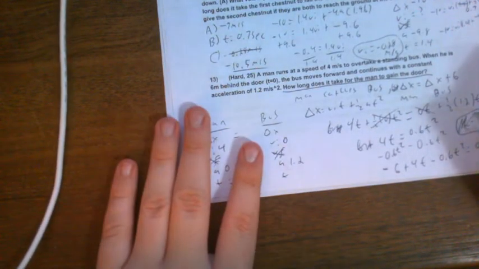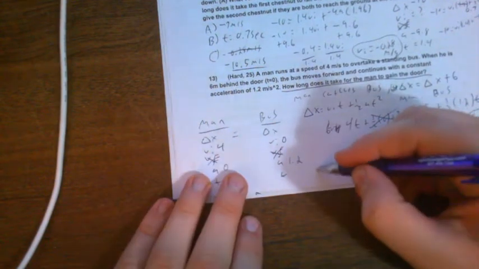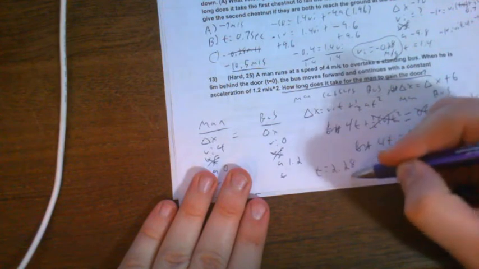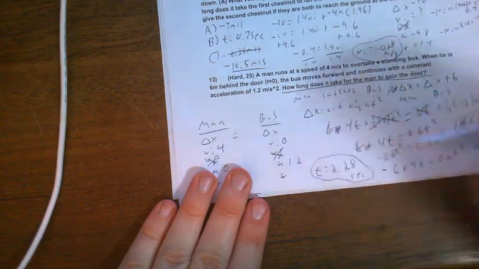And let me just double check really quick what that is in my quadratic formula calculator, but it's going to be way different. That's -6. Yeah, so we end up getting not t equals 7.9. We get t equals 2.28 seconds.